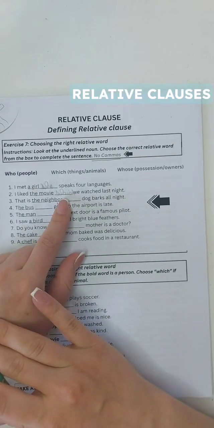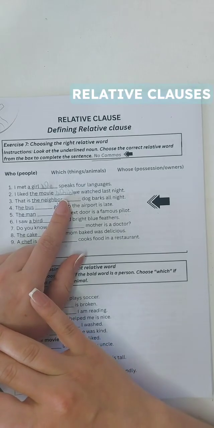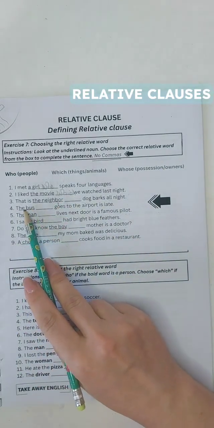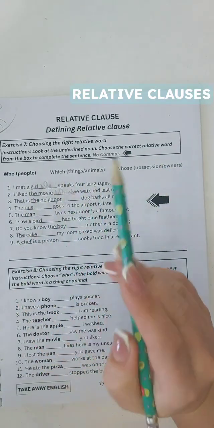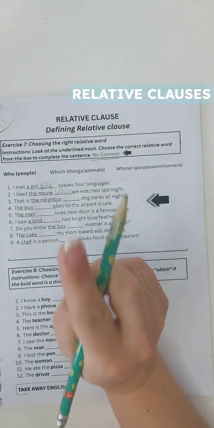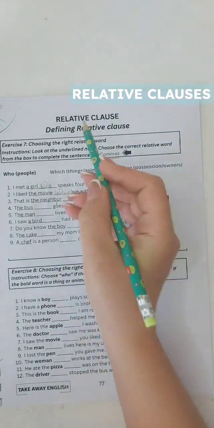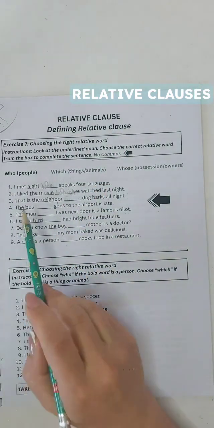Yes, very well done. Oh, hi, Alice. Yes, we can. However, guys, remember that we can use that only with the defining relative clauses, okay?